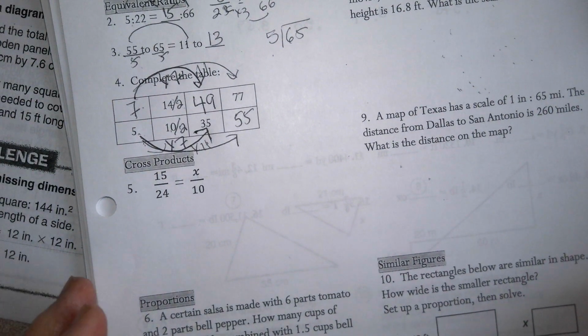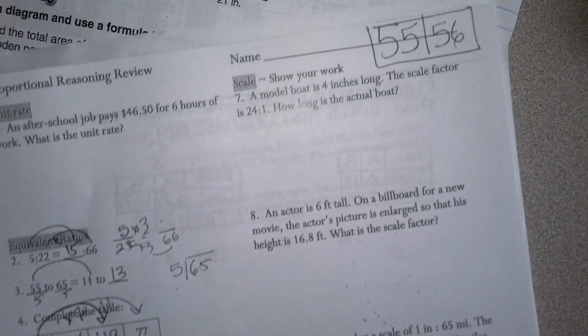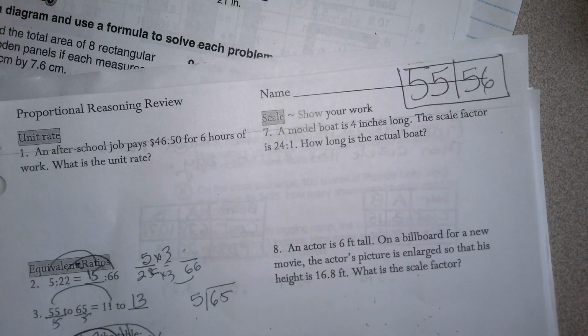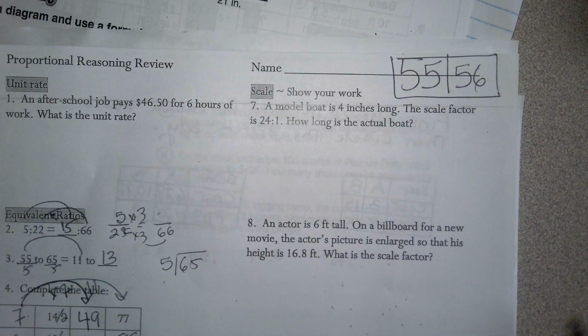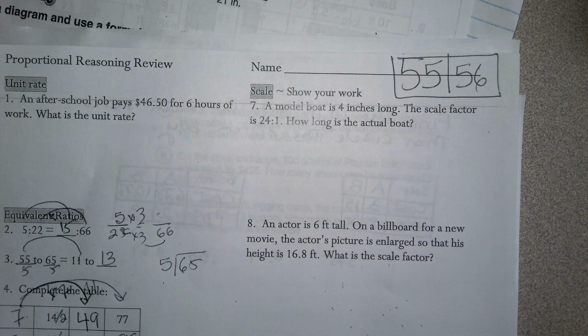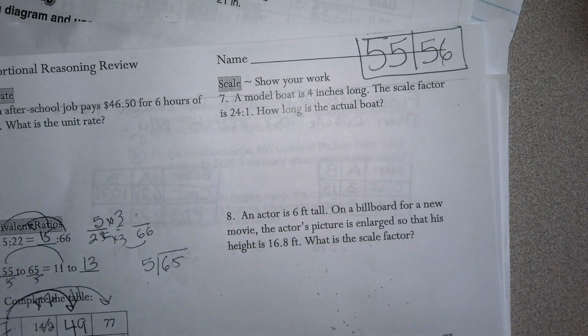Let's look at this one. It will be very similar. Again, I'm going to pick and choose ones that I know will be very similar to ones on the test. So I suggest you really listen, because if I tell you it's going to be just like on the test, it's going to be just like on the test.